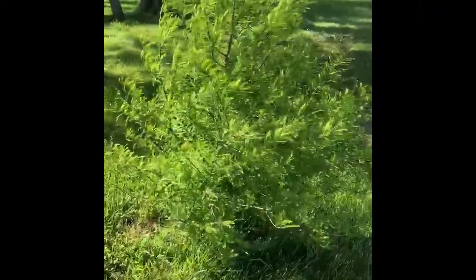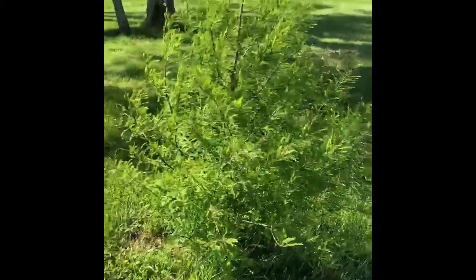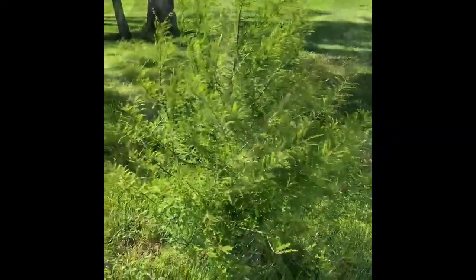They'll actually grow in standing water. So it's a great tree to plant if you have a wet spot in your yard, or if you're reforesting an area that's really, really wet. Bald cypress is certainly a tree to consider.